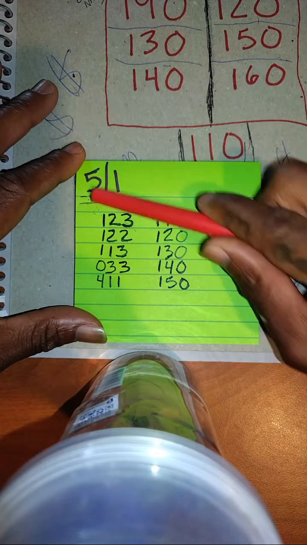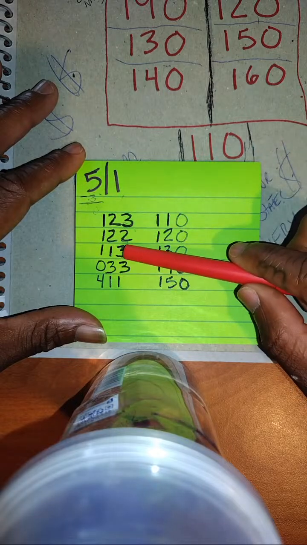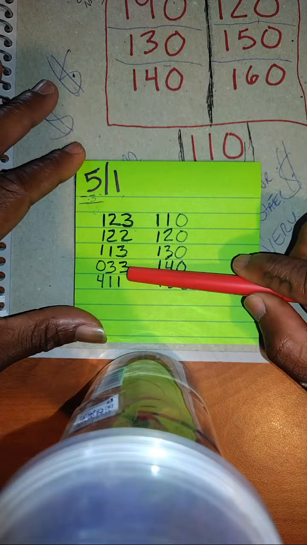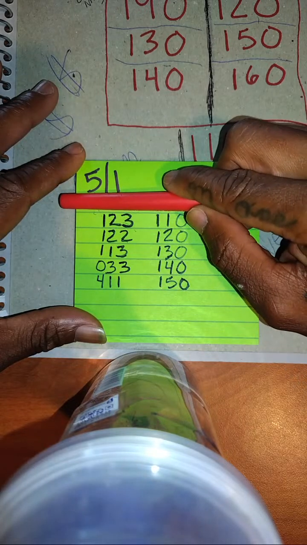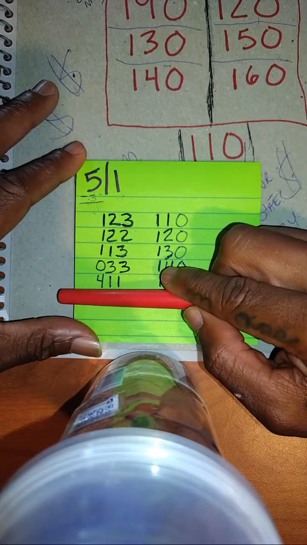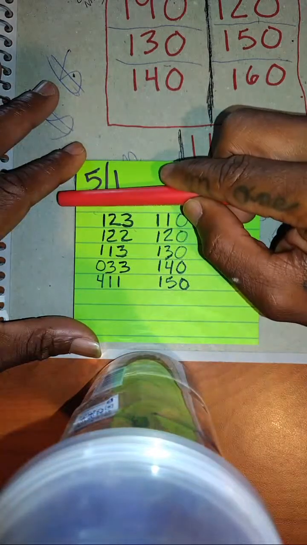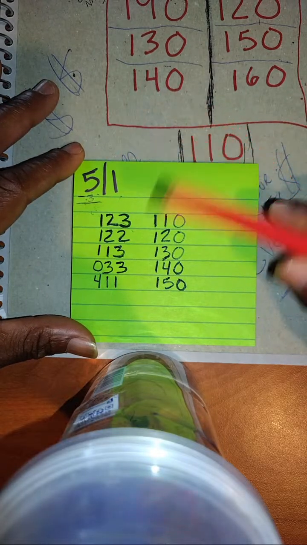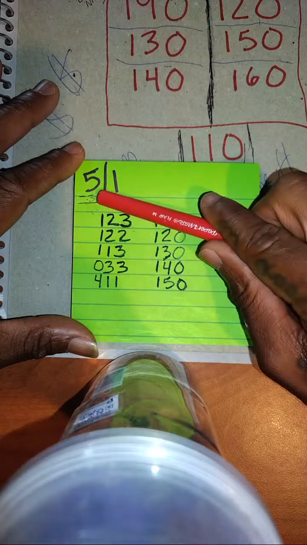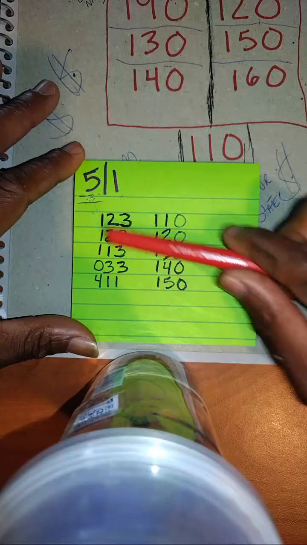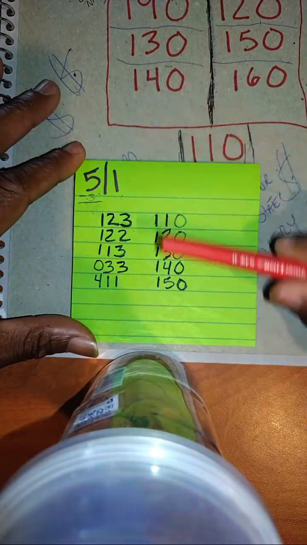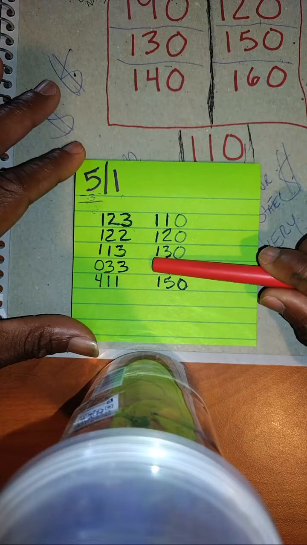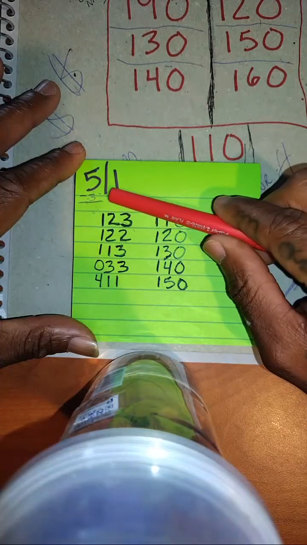5, 5, 5, 5. 6, 6, 6, 6, 6. 5. This can be 4. 1 and 3. 1 plus 3 is 4, which is 5 minus 1. 4.